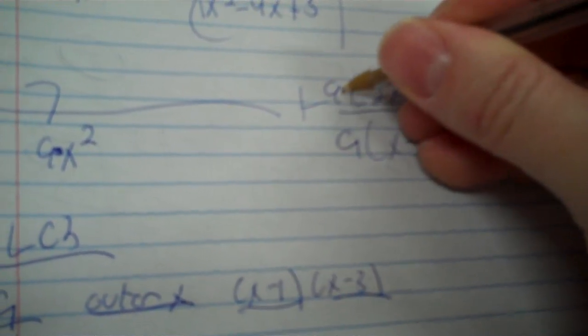Okay, so LCD. We have 9, we have outer x. Remember, don't write x squared. If you see an x down in parentheses, it's called outer x. Okay, then you have parentheses of x minus 1 and x minus 3. So 9, you got 1 and 0. So you're going to put 9 and 9 times 9. Okay, put the 9 in the front of the parentheses when that happens.